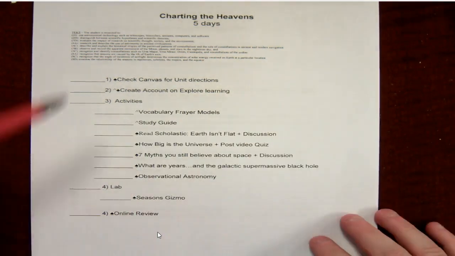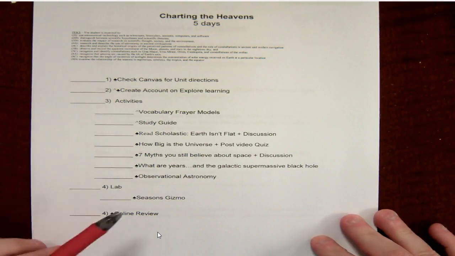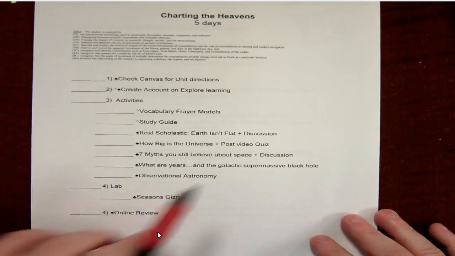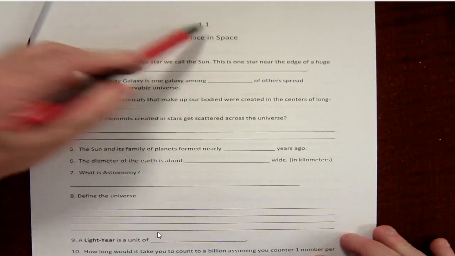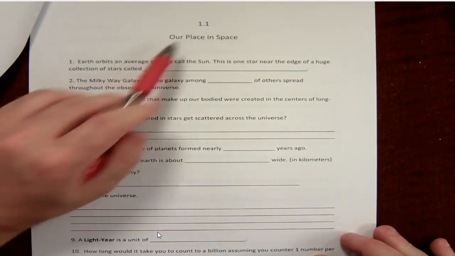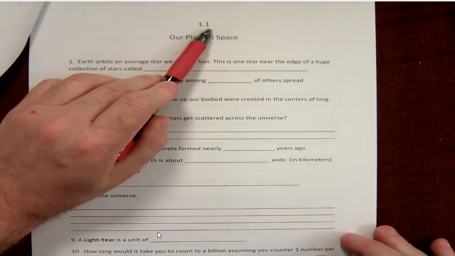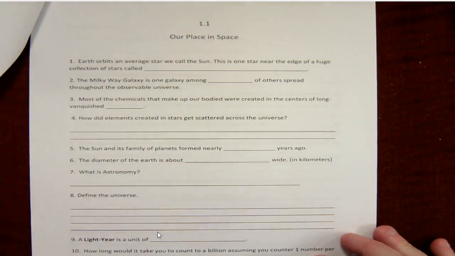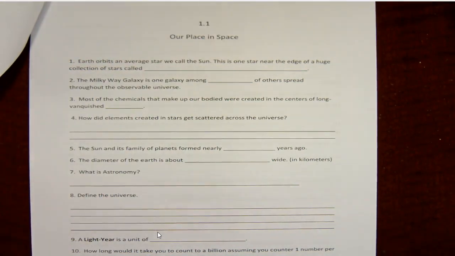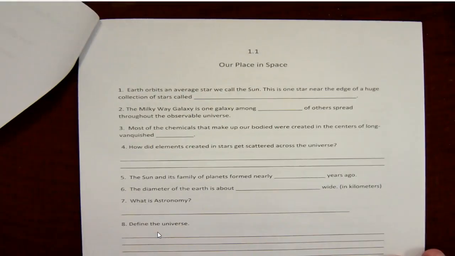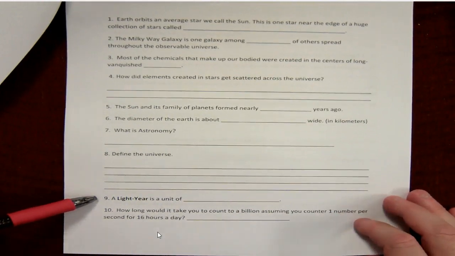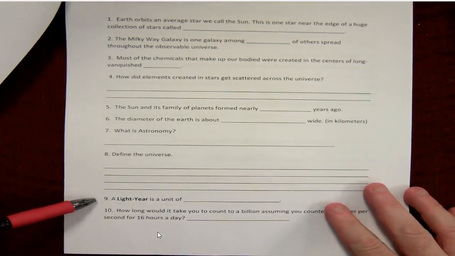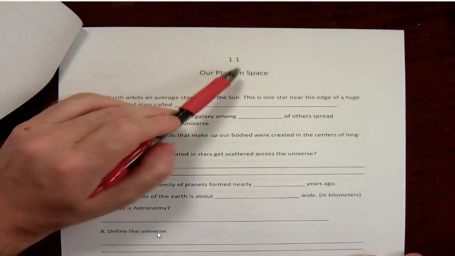So the next thing is the study guide. This is the stuff that follows along in the book, right? So when you open up and you see this and it says 1.1, you know that these questions are answered in Chapter 1, Section 1. So it's only going to be in Section 1 of Chapter 1, right? So for example, if you are on this question and you cannot find it, and you're in Section 2, well, that's because you're in Section 2. You know it's going to be in Section 1 because it says 1.1.